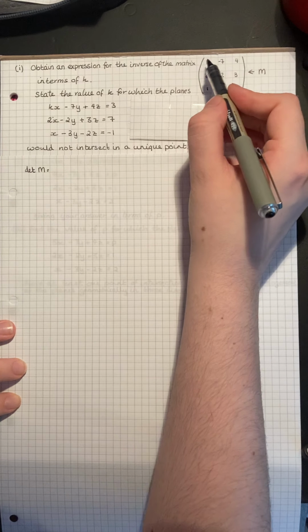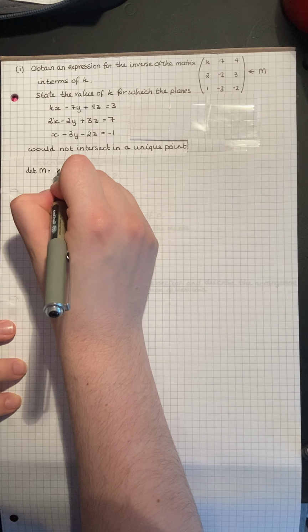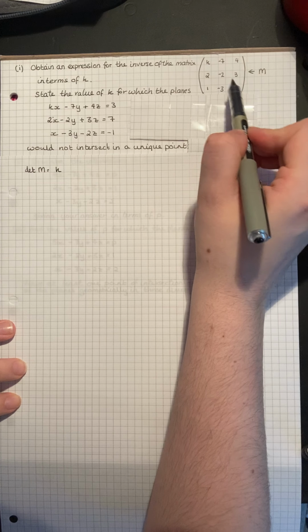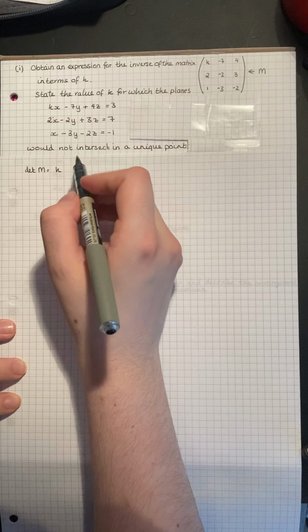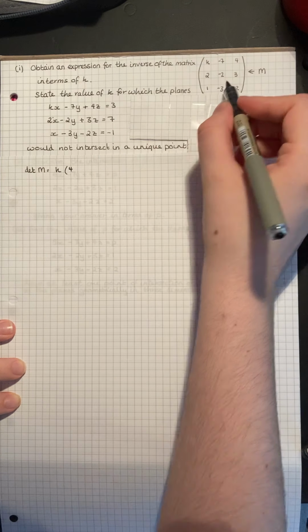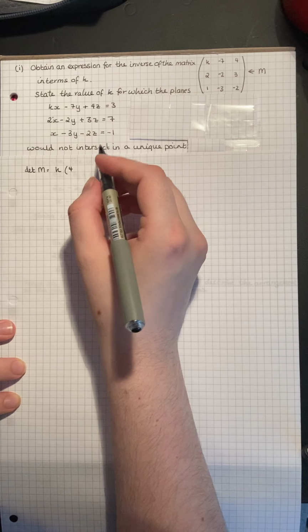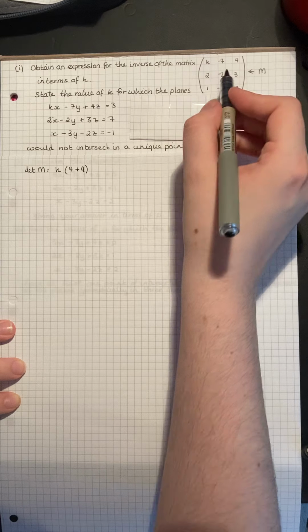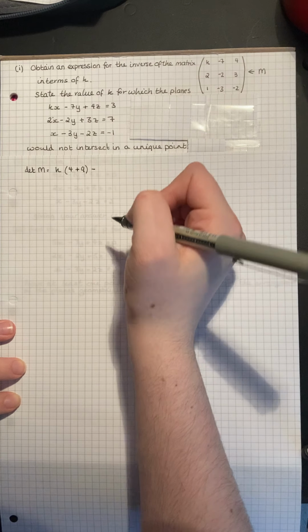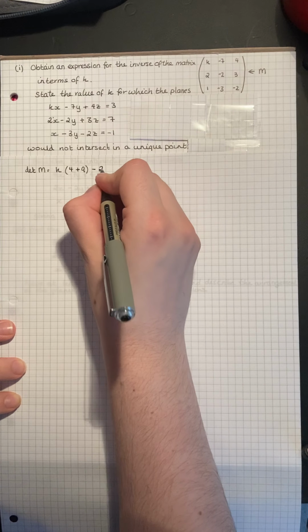So I've got my first part here, k, then if I cross out those two I have to find the determinant of what's left. So that's going to be 4 minus 9, so 4 plus 9. Then my next part, remember I have to have a minus sign, then it's going to be 2.